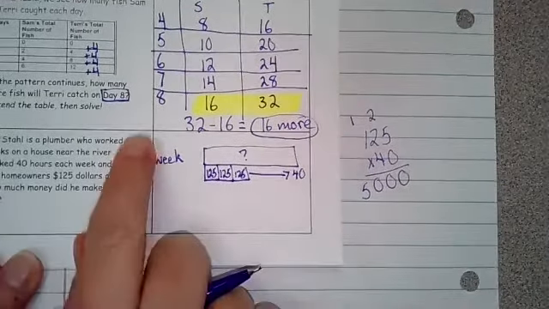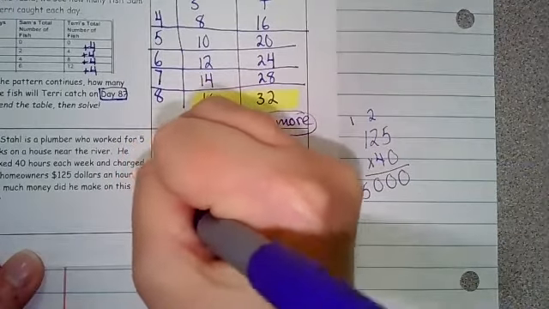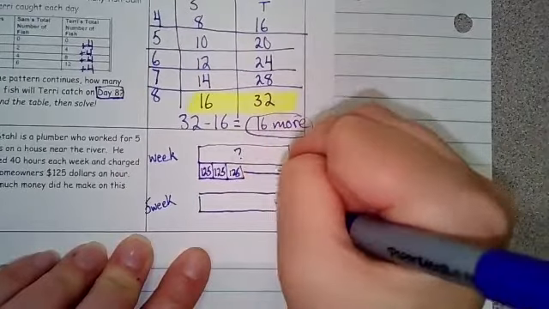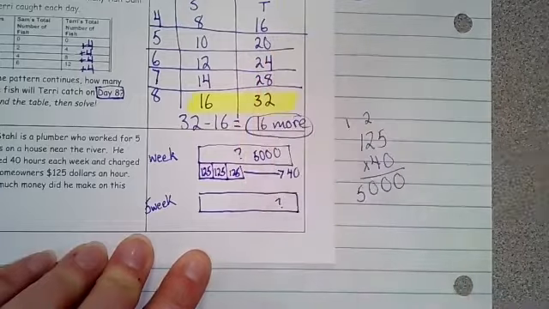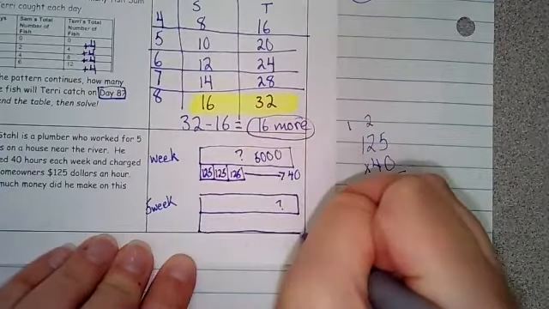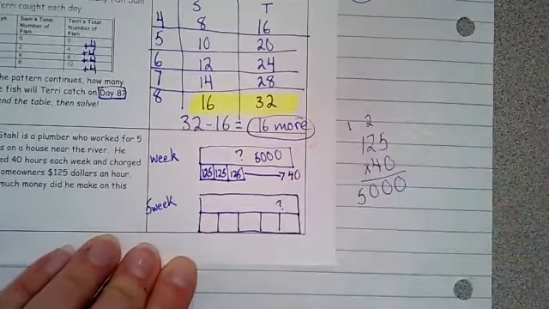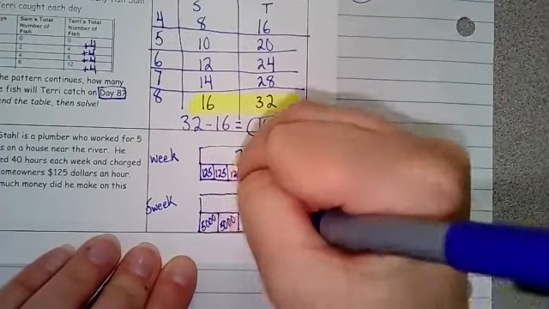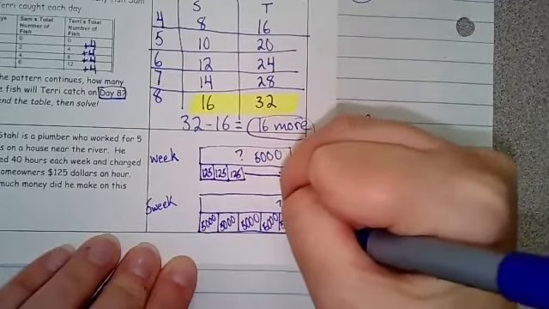But he worked there for 5 weeks. So now we need to find out his 5-week amount. So we don't know how much he made in 5 weeks, okay? We don't know. But we do know that he made $5,000 each week, right? So if you take $5,000 and you've got it over 5 weeks, 1, 2, 3, 4, 5. And each one of these is 5,000. 5,000 the first week, 5,000 the second week, 5,000 the third week, 5,000 the fourth week, and 5,000 the fifth week.